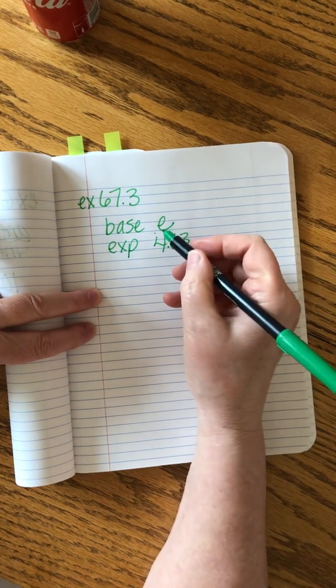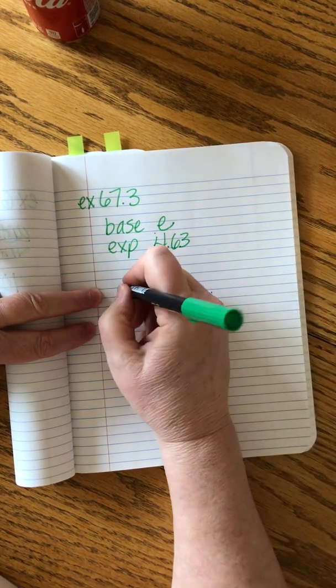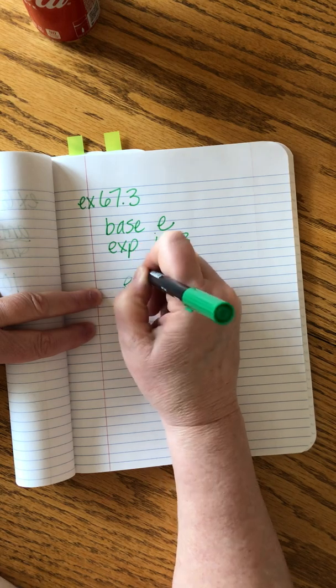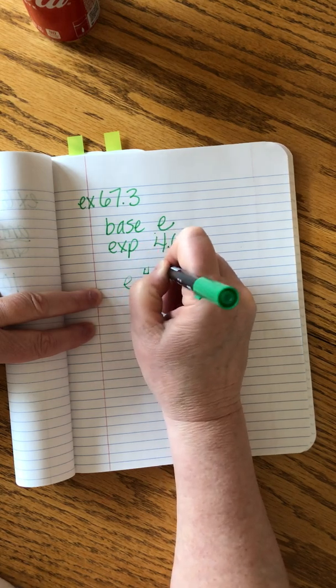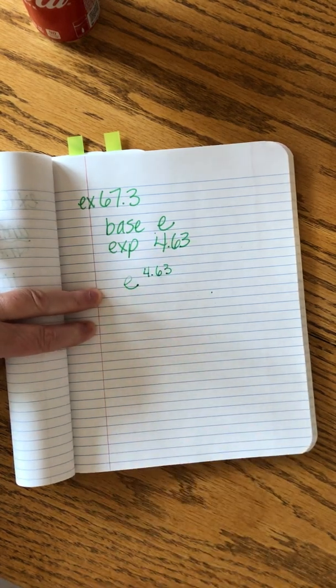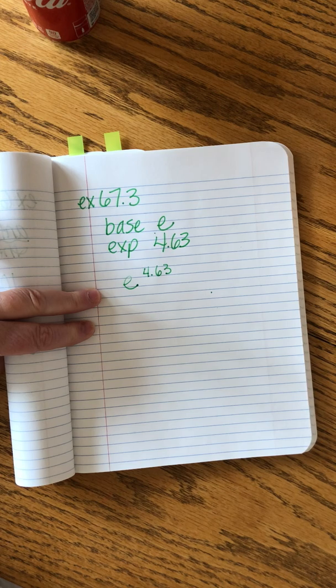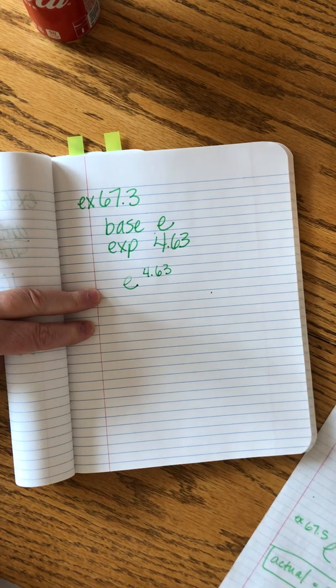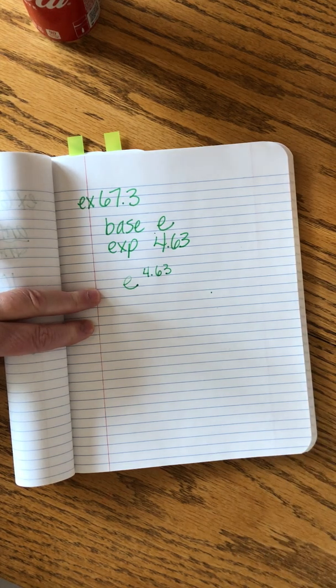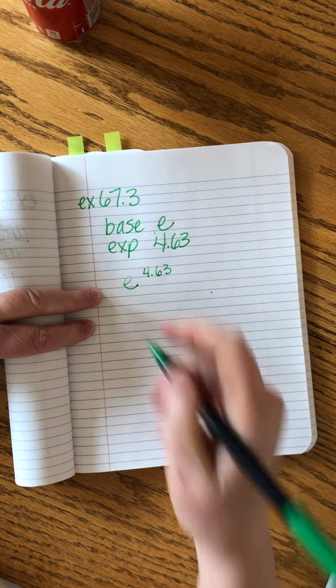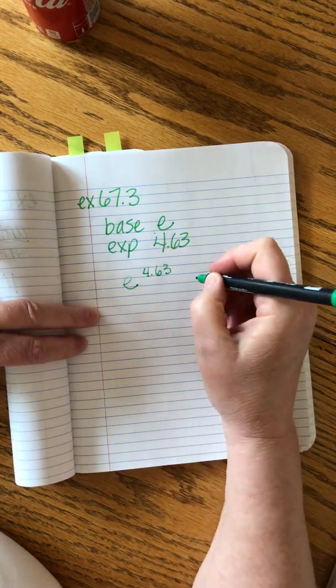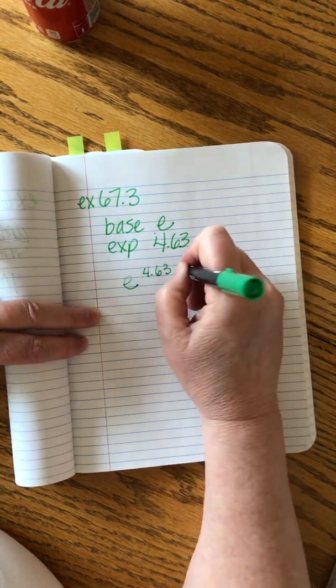We're changing the base to E, so that means we have E to the 4.63. Okay, so first we took 4.63 as an exponent on 2, and then we put it on 10, and now we're going to put it on E. Ugh. Well, how do we estimate that?